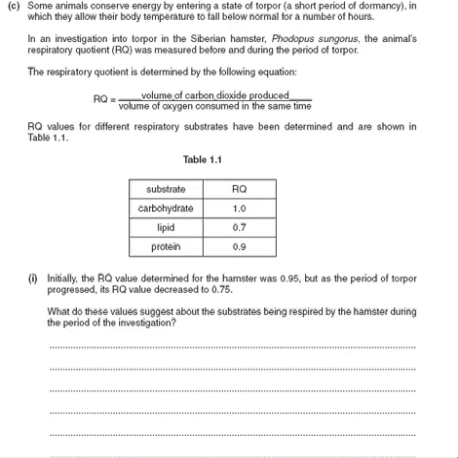Alright, this used to be on the syllabus, so I know what's important about this, and the important thing about RQ is working out what the organism is using for energy. So down here, let me get my pencil on. So what I know is that under RQ, a carbohydrate will have an RQ of 1, lipid or fats 0.7, proteins 0.9. Initially the RQ value determined for the hamster was 0.95.